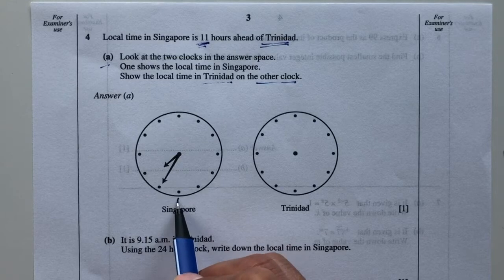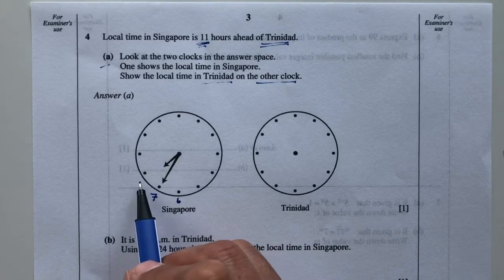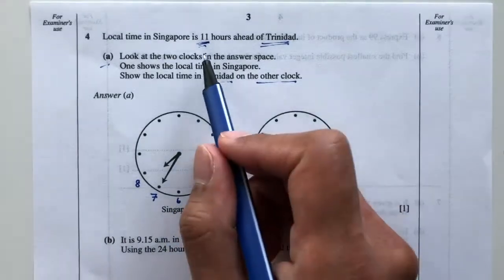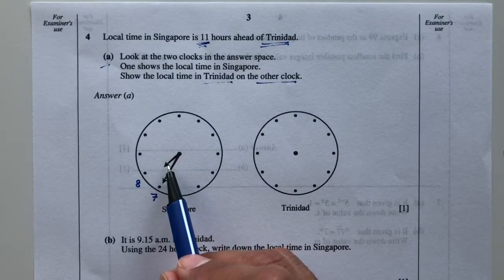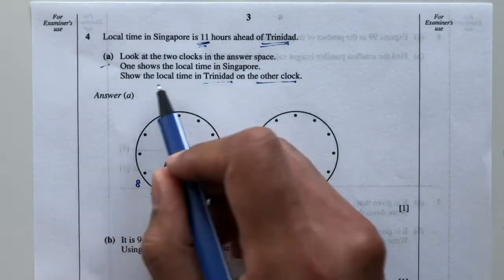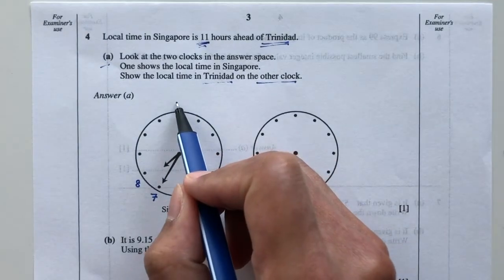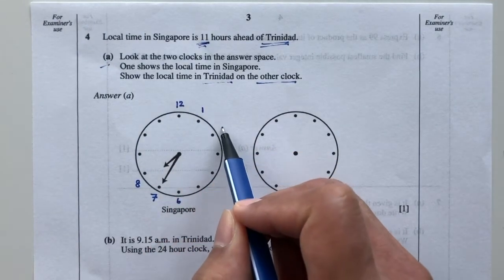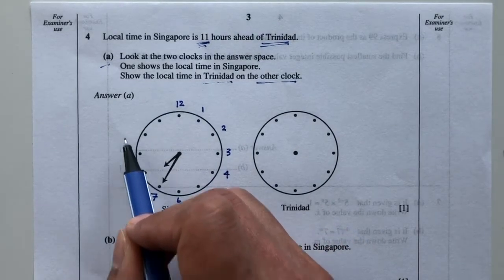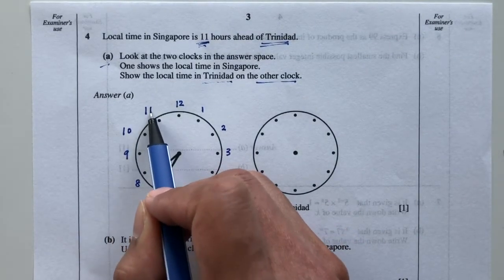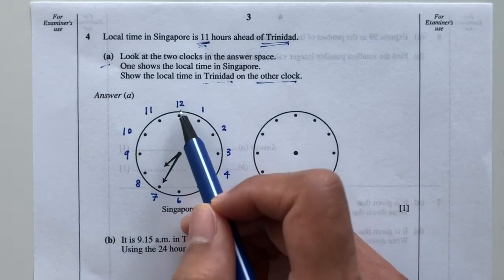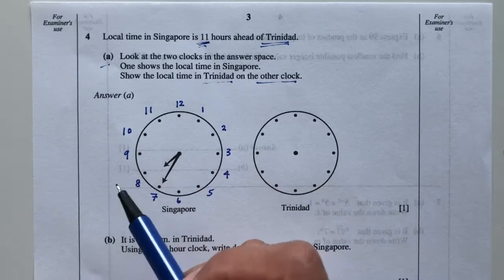So you know this is 6, 7, 8. If it is 11 hours ahead, we know that one full cycle is 12. So 12 goes back to 12, one full cycle.